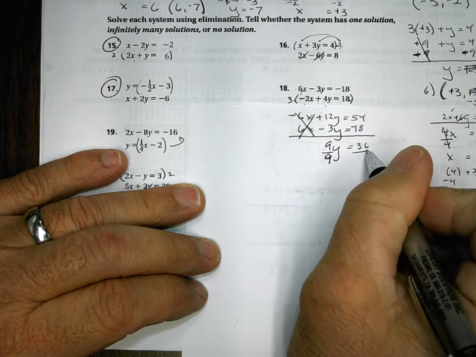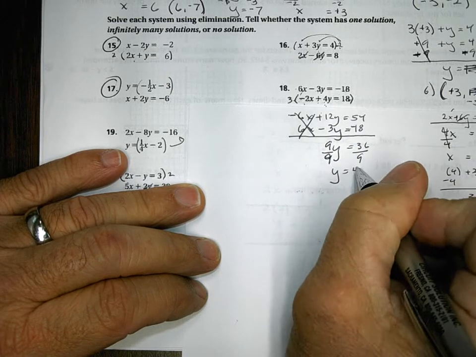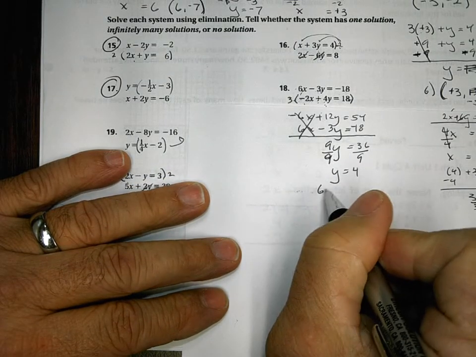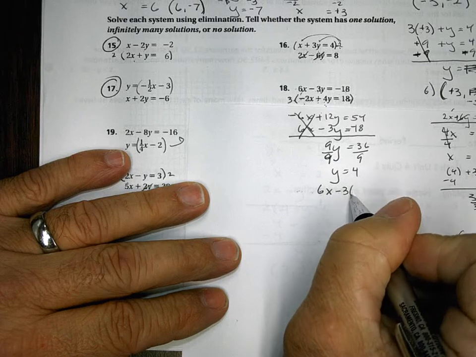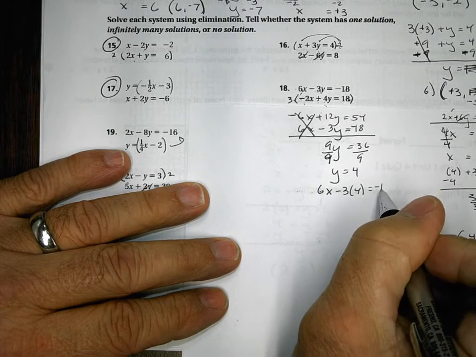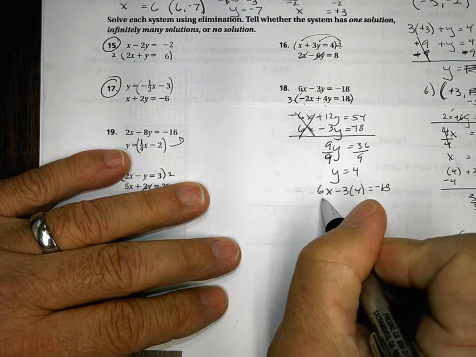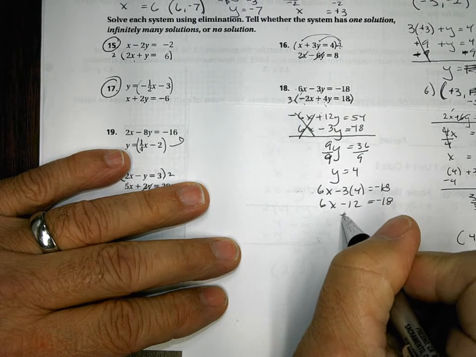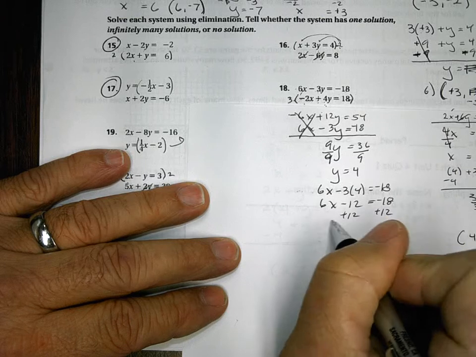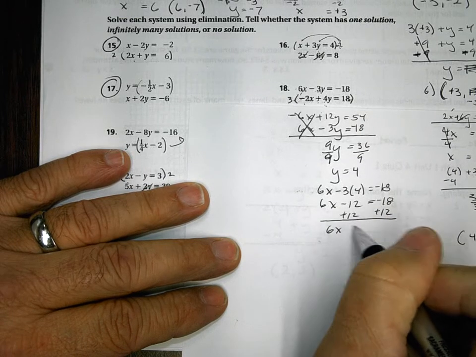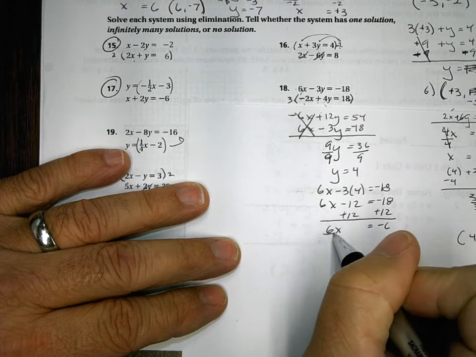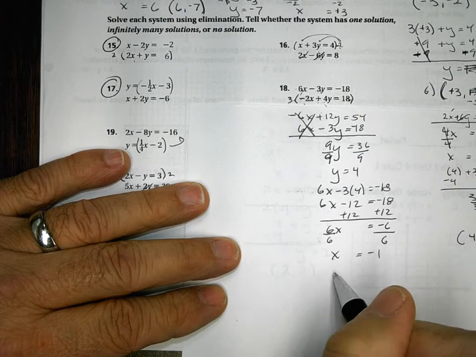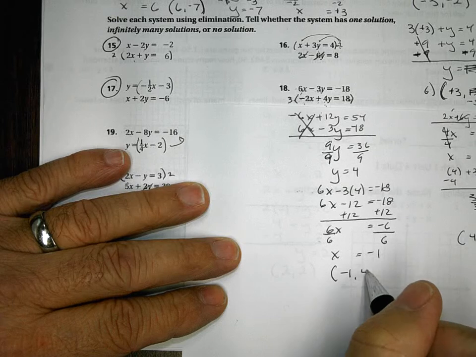Divide both sides by 9, and we get y equals 4. Okay, I'll plug that back into 6x minus 3 times 4 equals negative 18, which is 6x minus 12 equals negative 18. I'll add 12 to both sides. Gives me 6x equals negative 6. Divide both sides by 6, and I get x equals negative 1 for an ordered pair of negative 1, 4.